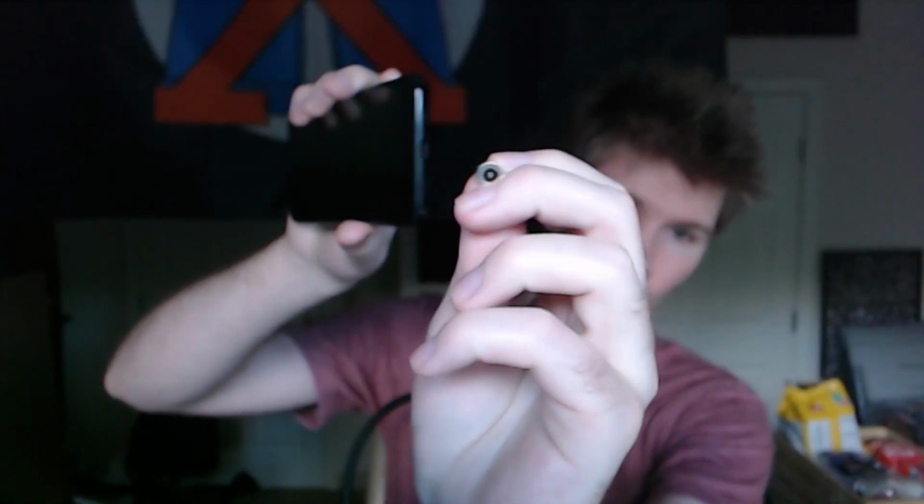Now, to charge my phone while I do that, I have this little plug for my phone that goes in and then you can plug it into this magnetic charging cable, which I can't pull into frame because it's attached to my desk.